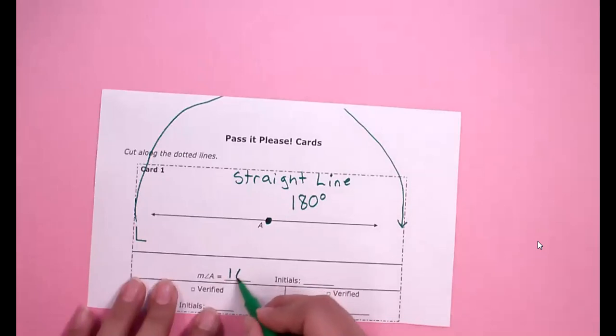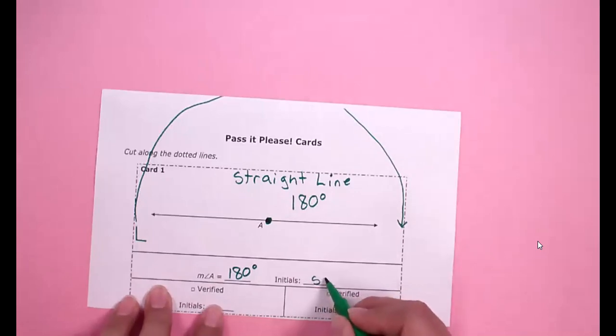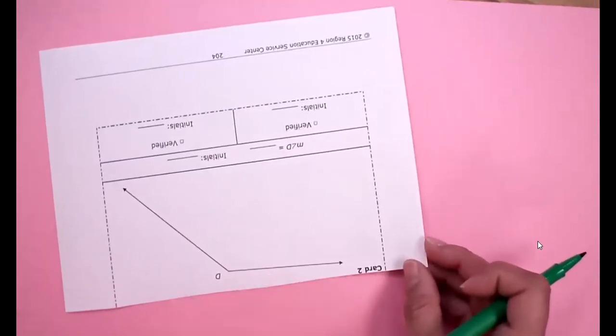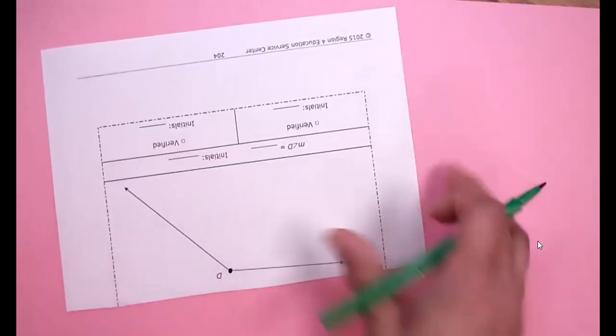So then I would have one person make sure that I did it right and they would write their initials, but my initials would be these right here. So you would do the same thing with the next card. And I would suggest that you turn the card around so that you can have a base, the baseline with the ray, so you can measure it and always put your point in the middle.